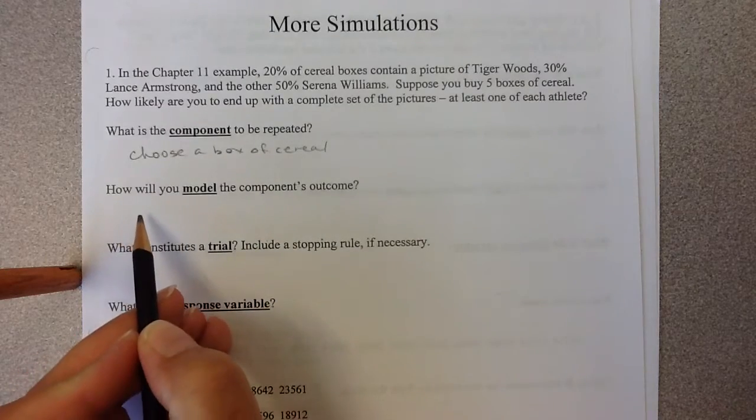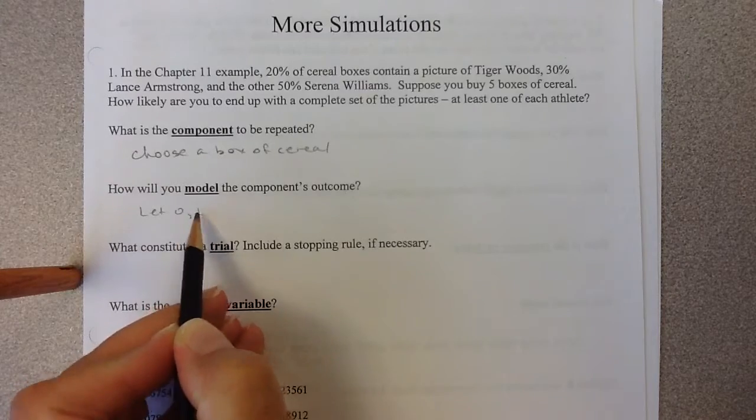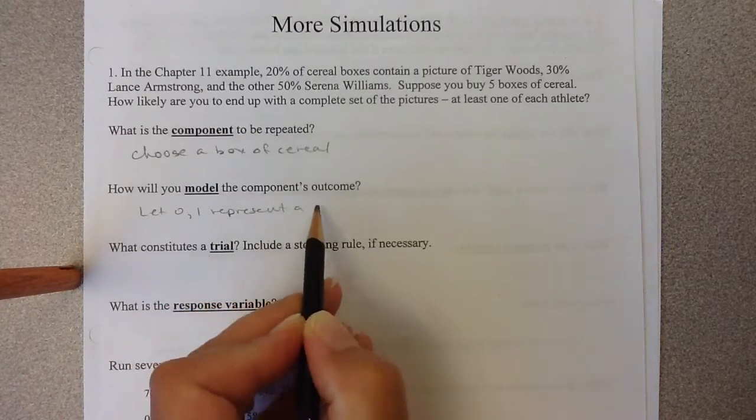So maybe I'll let a 0 or a 1 represent a picture of Tiger.